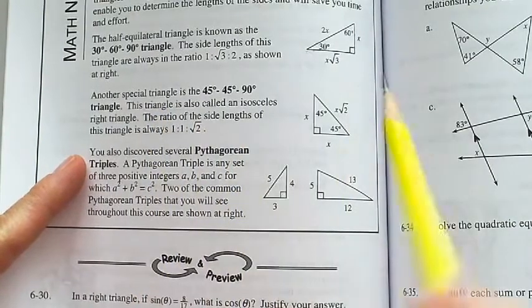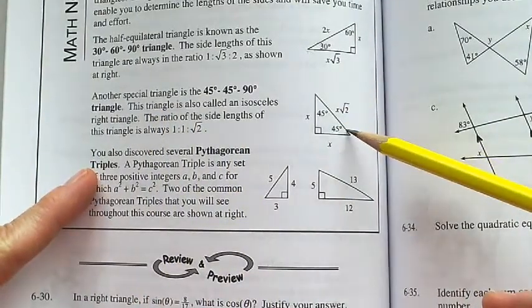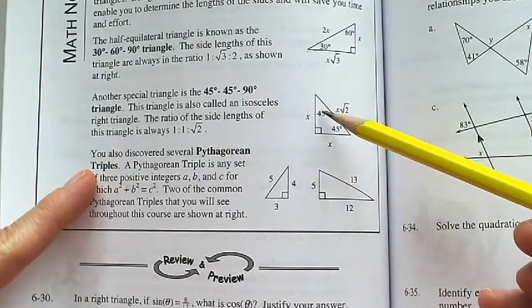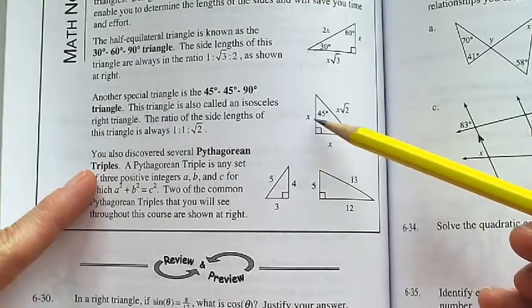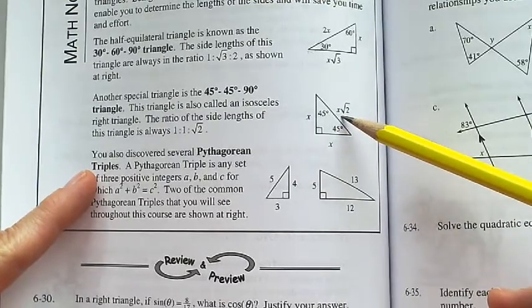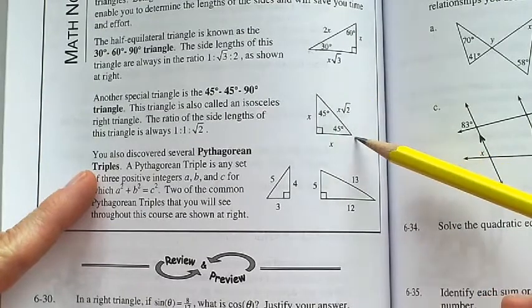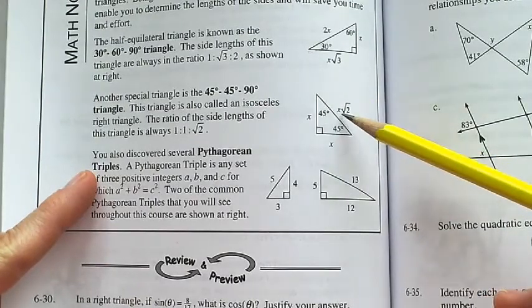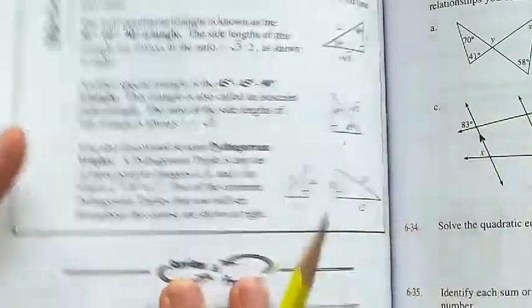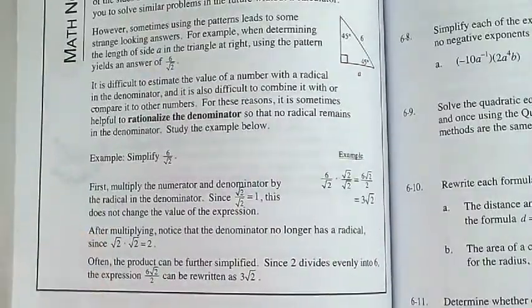Another pattern that we noticed was for 45, 45, 90 triangles. Those are isosceles right triangles. These are the base angles. These are the two sides that are equal. So these are always the same. And then if you do Pythagorean theorem a few times, you're going to notice, oh, hypotenuse is always whatever that leg is times the square root of 2. Okay, so let's start with 6-6.